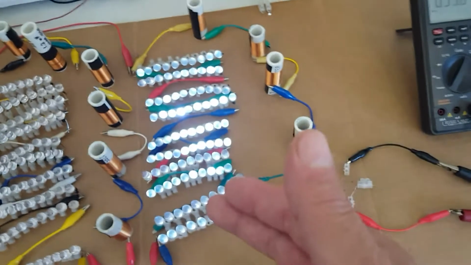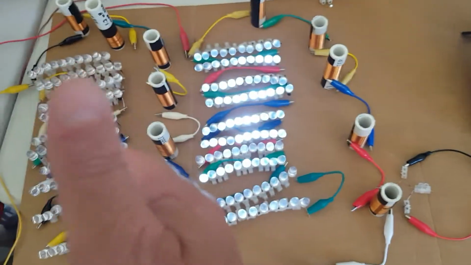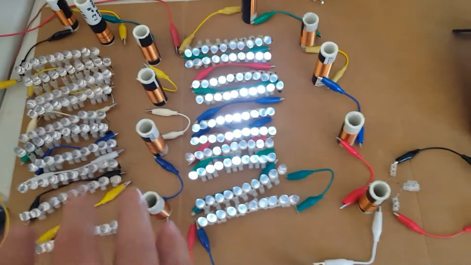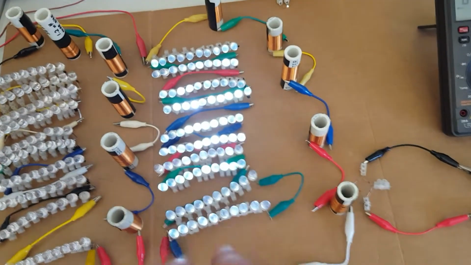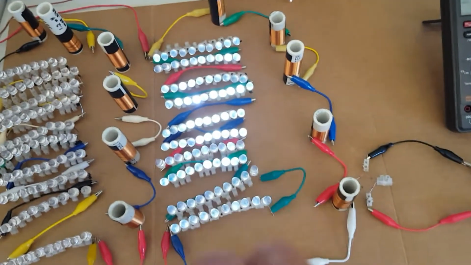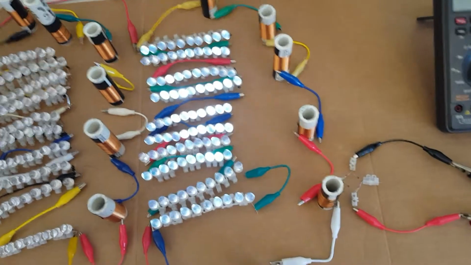So that's just pretty cool. It wouldn't work unless I had these connected. So these are the reason these are working. But neither end of this is connected. So like I said, this has two breaks in the system, which is kind of funny.